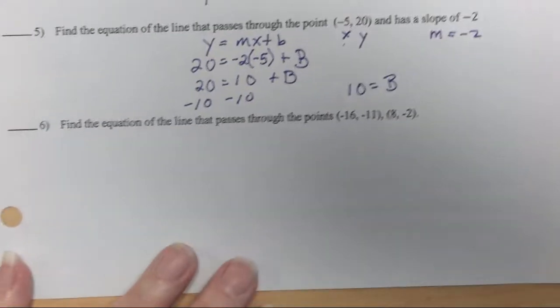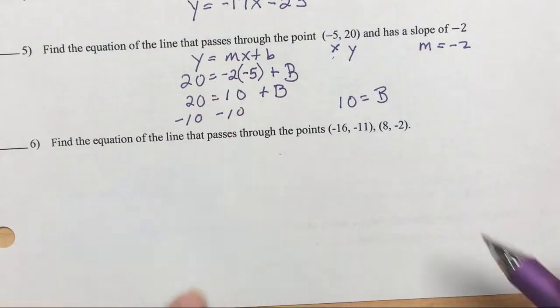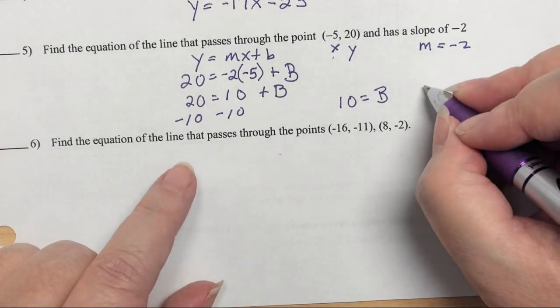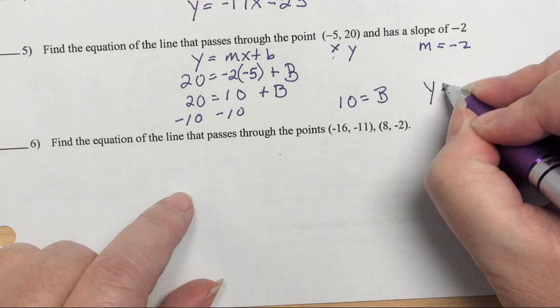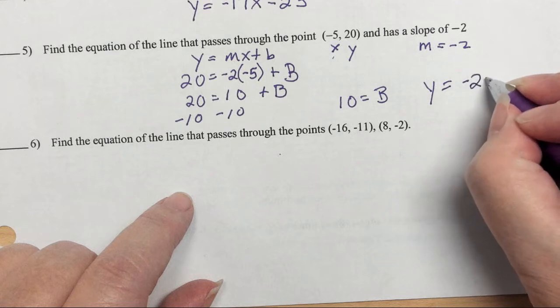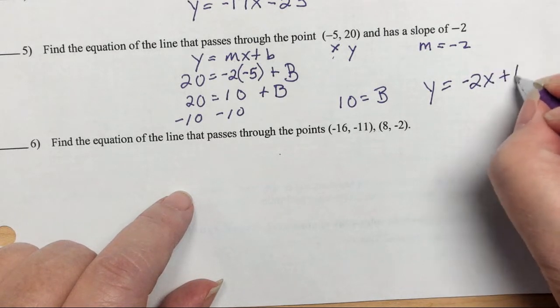Lastly, you just have to put it into that equation, taking out your m and your b. So your final answer is y equals, and Michael, what would it be? Negative 2x plus 10. Very good.